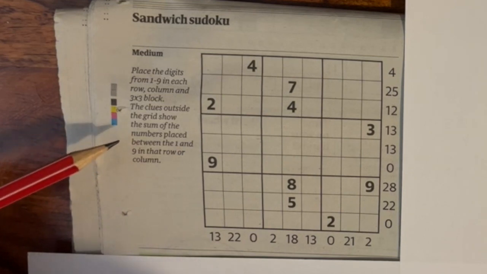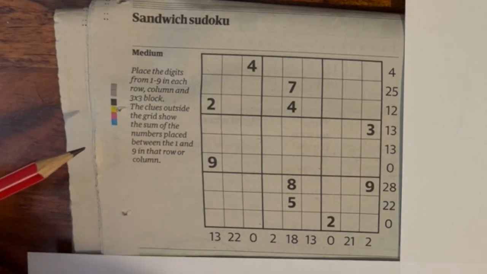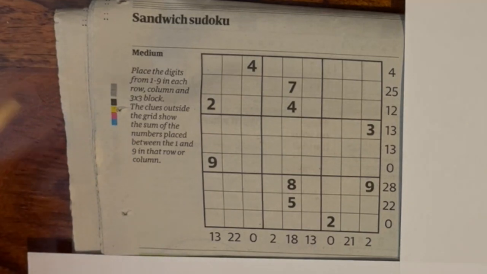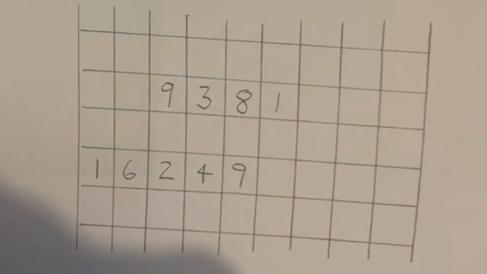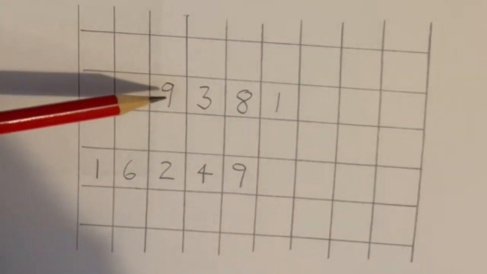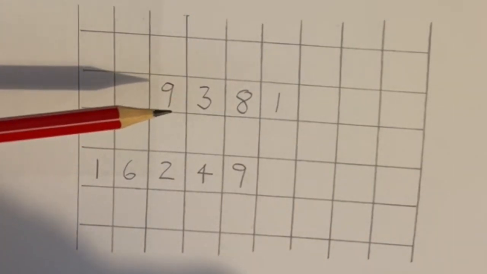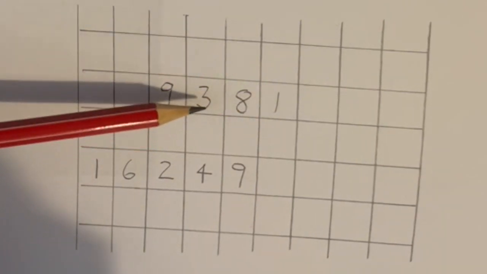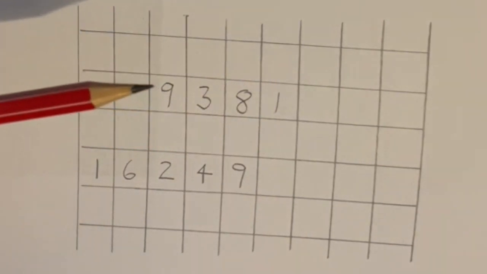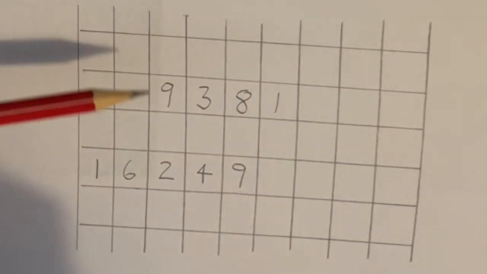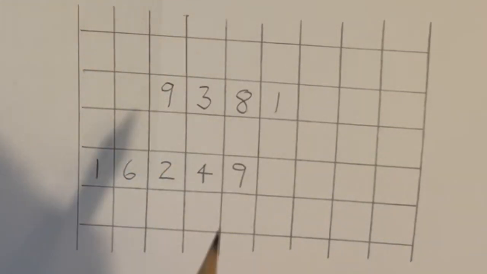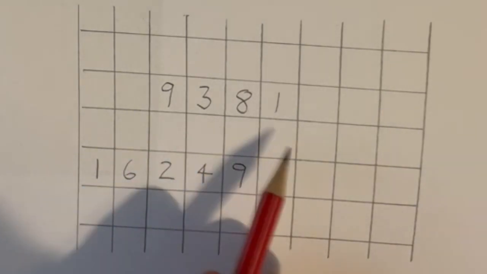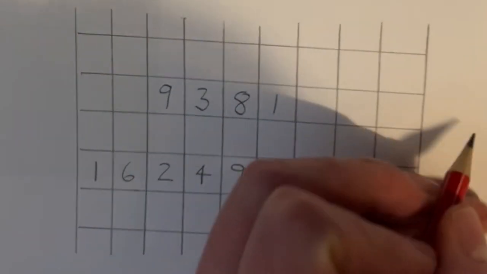So what does that mean? Let's take a look at a few examples. So we've got this one here, and we have the 9 and the 1, and in between we have the 3 and the 8. So the Sandwich Sudoku rules say that the sum of the numbers between the 1 and 9 is the clue that you get. So the clue in this example would be 11.